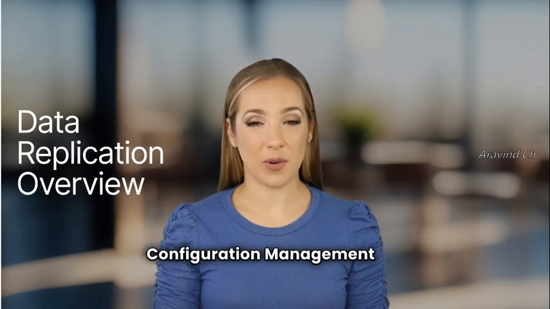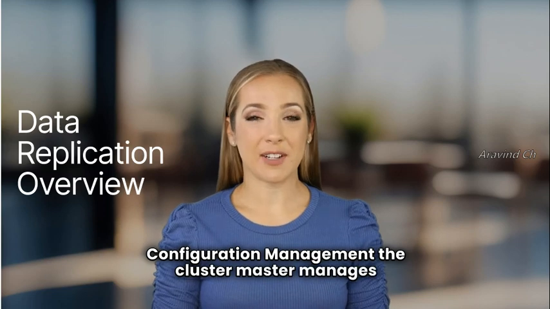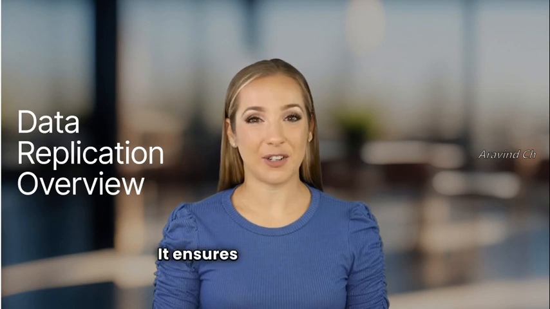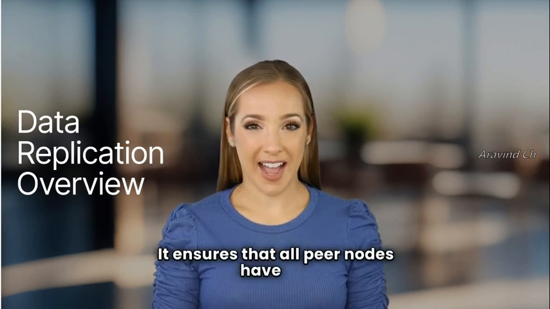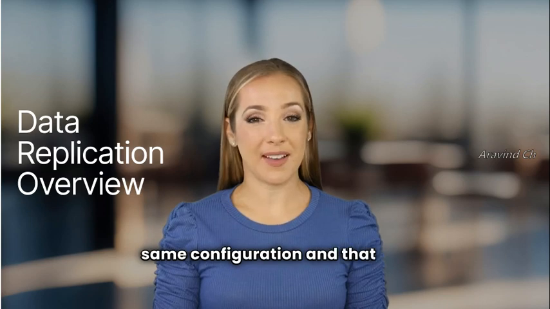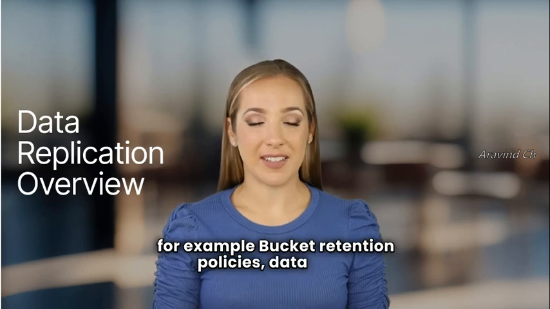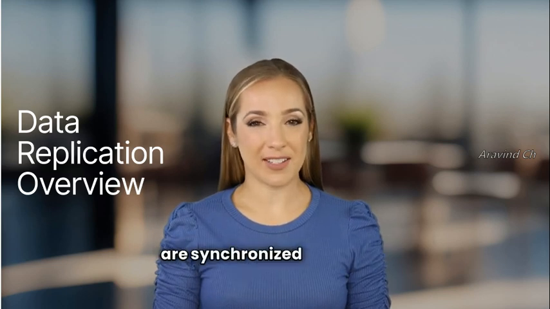Configuration management. The cluster master manages configuration for the entire cluster. It ensures that all peer nodes, indexers, have the same configuration, and that any changes to settings, e.g., bucket retention policies, data input configurations, are synchronized across the cluster.